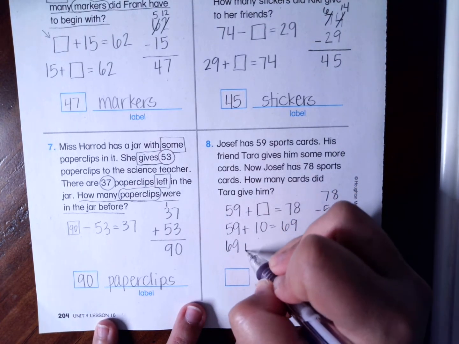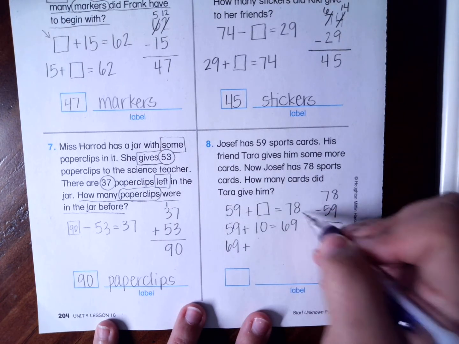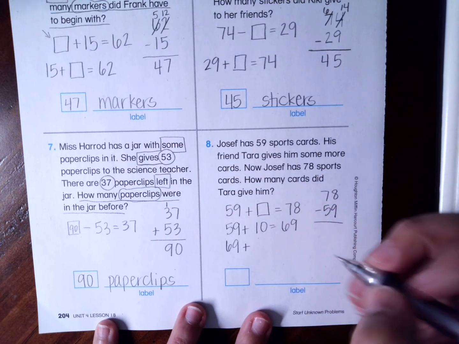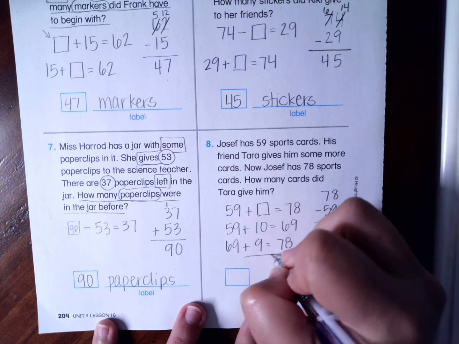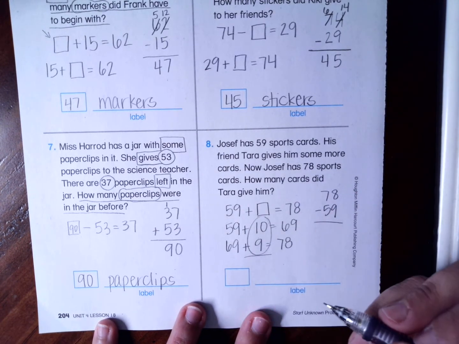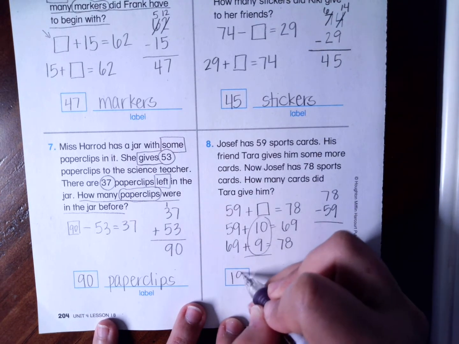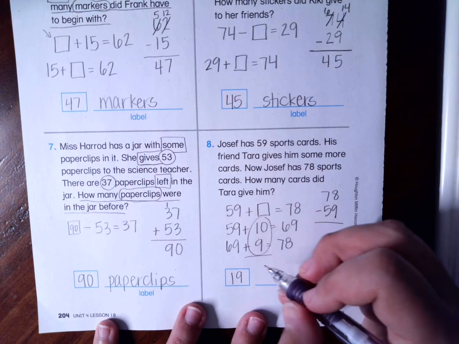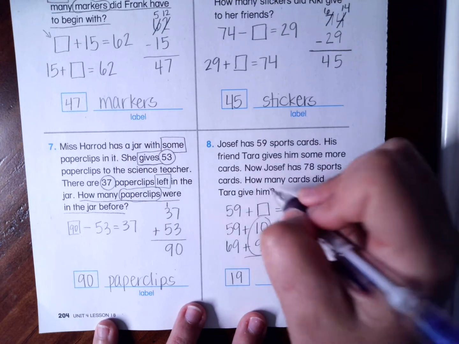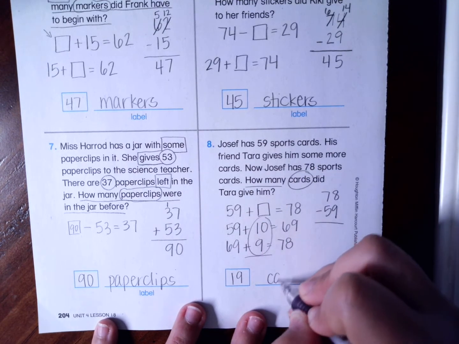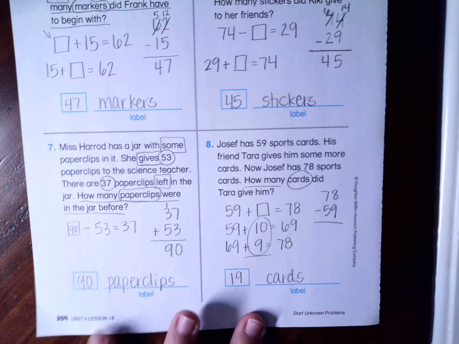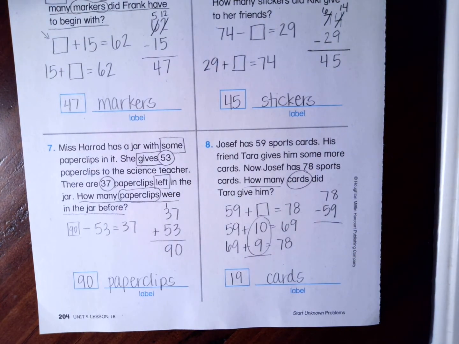And I know I'm really close. If I add another 10, that gets me 79. So I'm going to add 9 to get 78. When I add those two numbers together, I get a total of 19. And our label is cards.